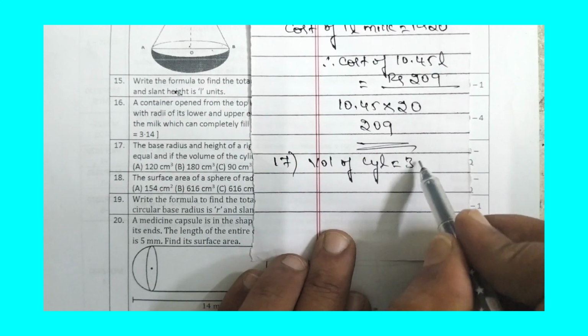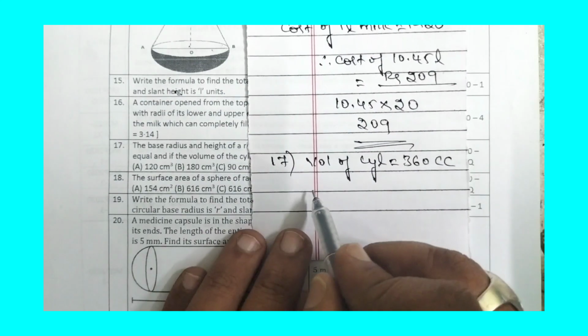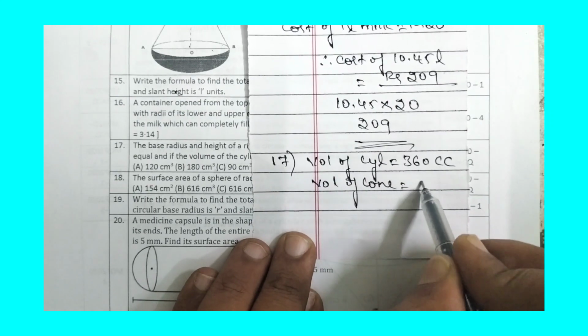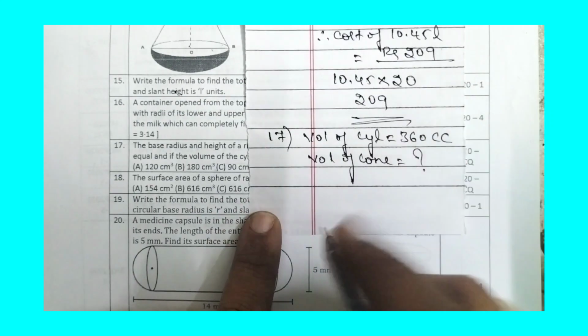360 cc. Now we have to calculate the volume of the cone. So volume of cone is equal to question mark. So what is the formula?